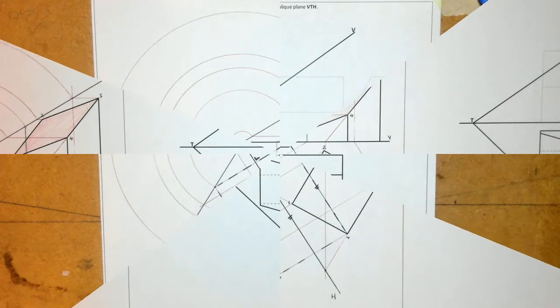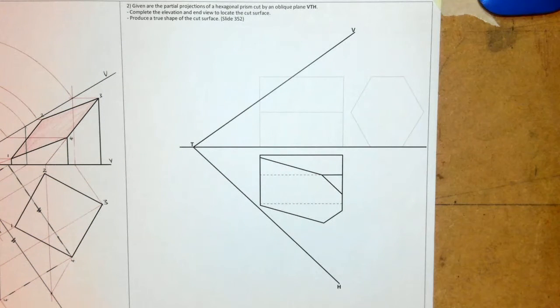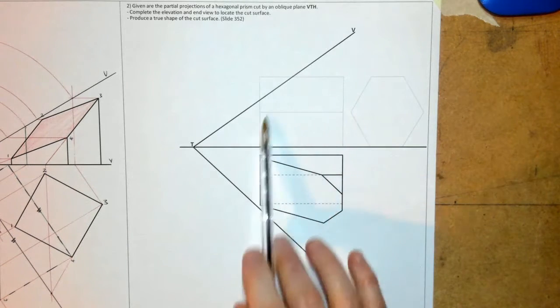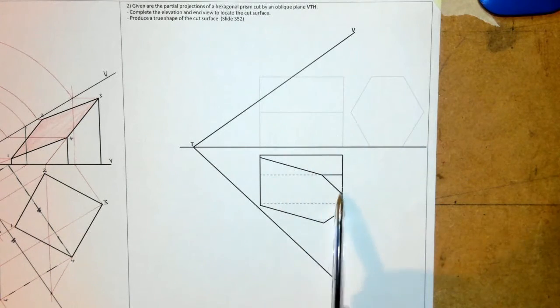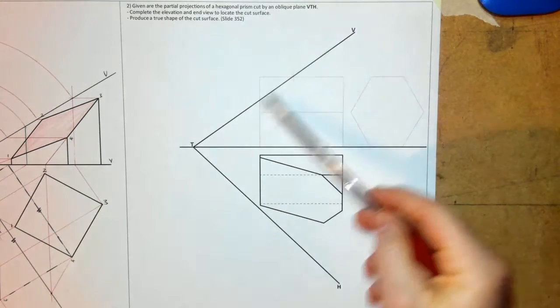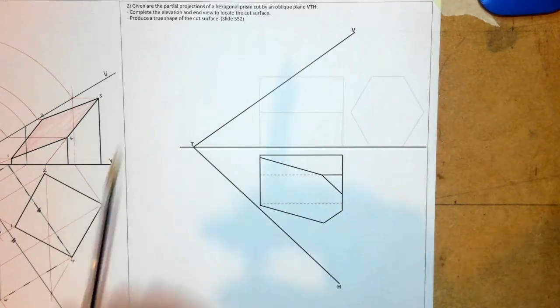Right, folks. So in this question, like the last question, we're going to have to get the true shape of the cut surface, but also we're going to have to complete the projections up here of the elevation and the end elevation view of this object, which they have shown to us here in our plan view. On that, guys, they have also given us in this question the oblique plane VTH.